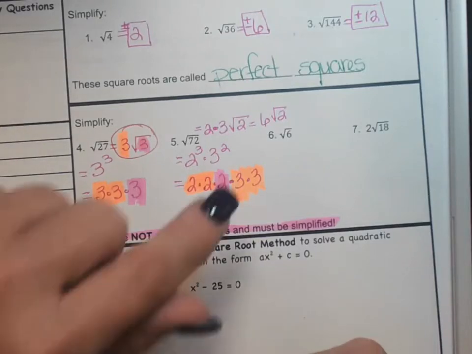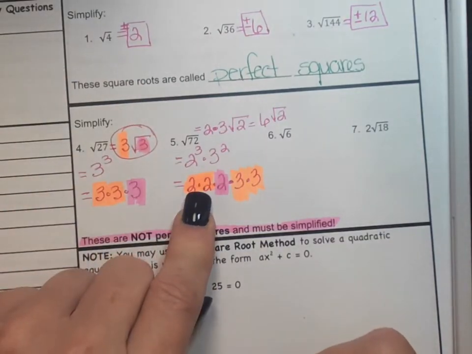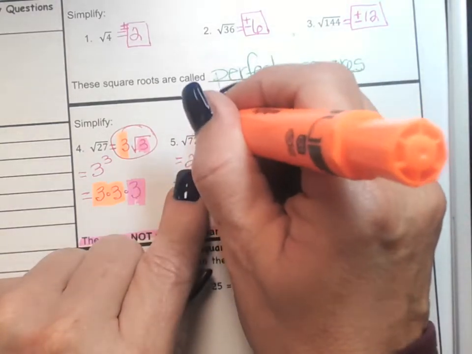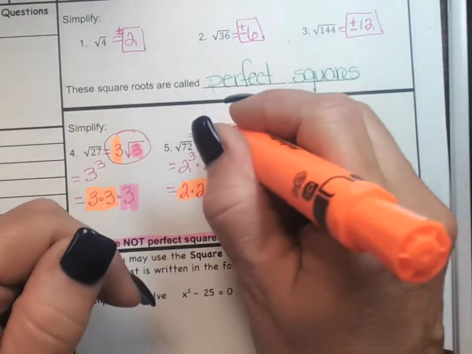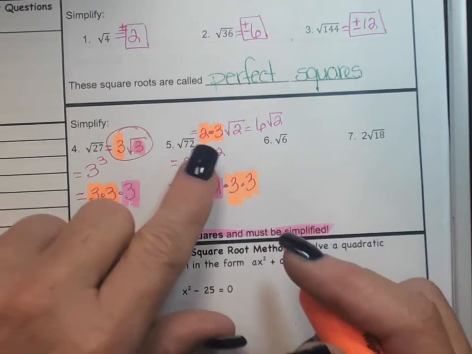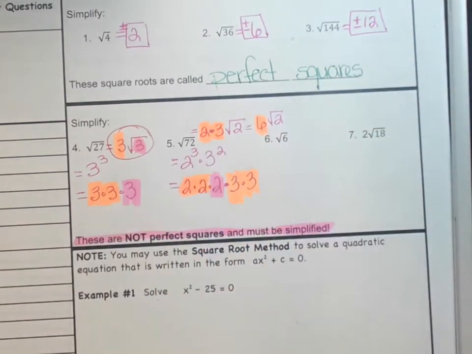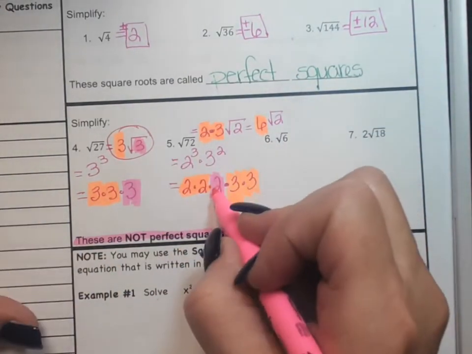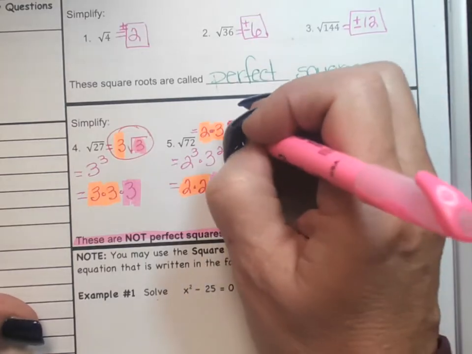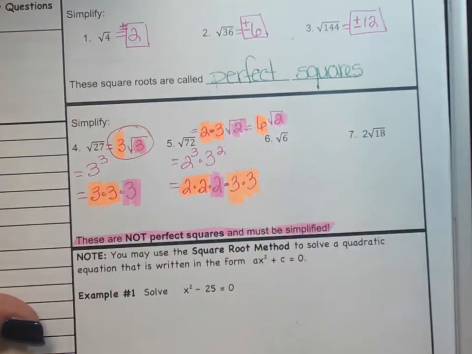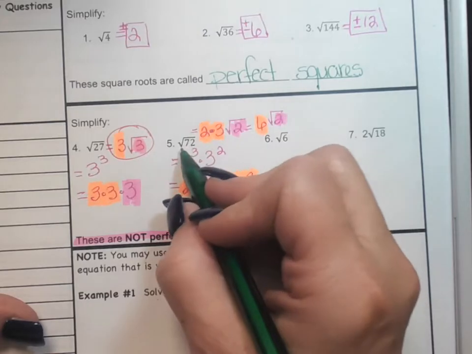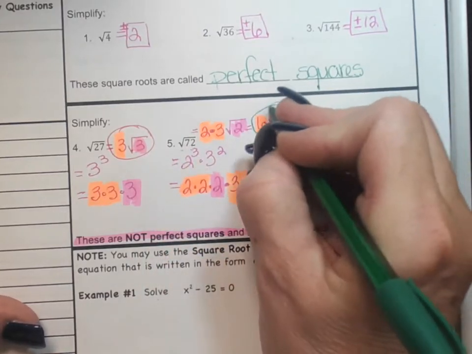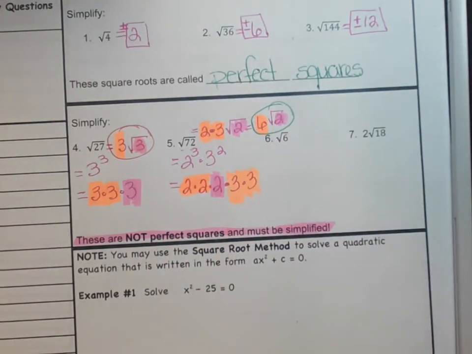Let's go back over this. How did we get 6? Because we have a pair of 2's, so it gets to come out. We have a pair of 3's, so they get to come out of the house. 2 times 3 is 6. This 2 that does not have a partner stays in the house by itself. So again, our final answer for the square root of 72 is 6 times the square root of 2.